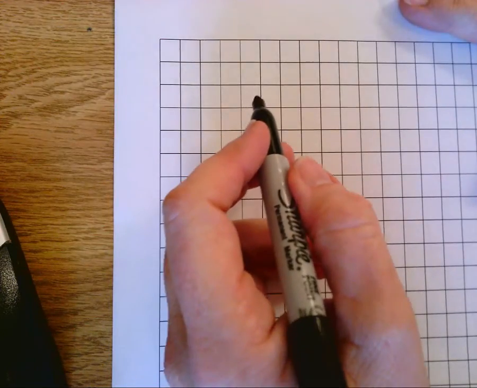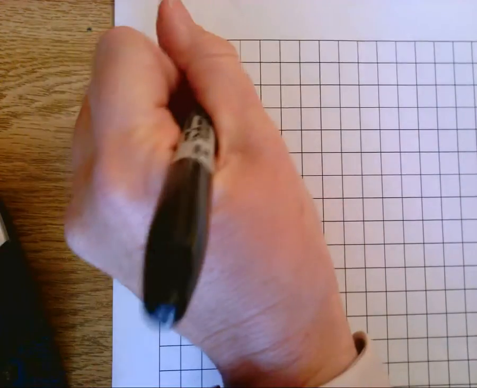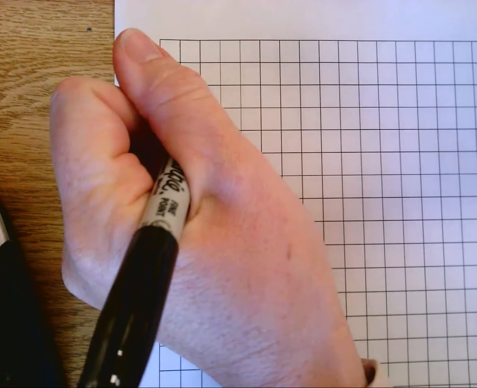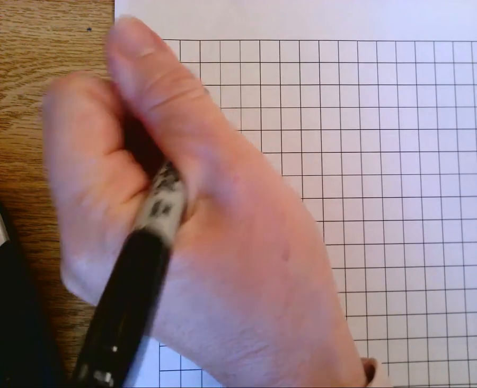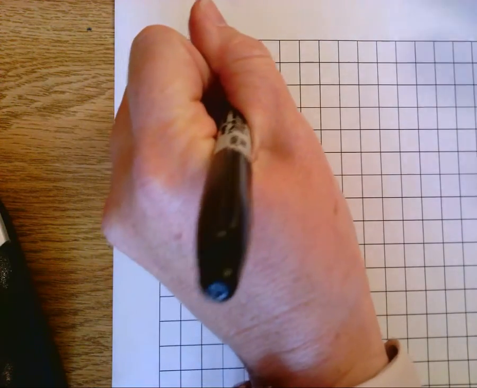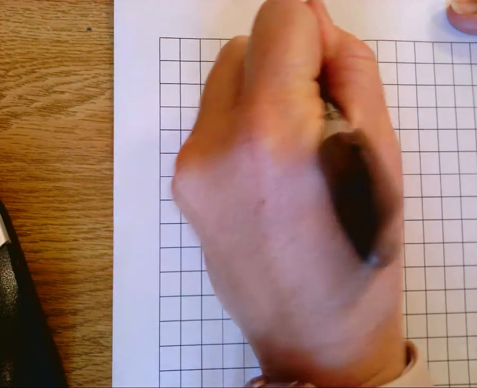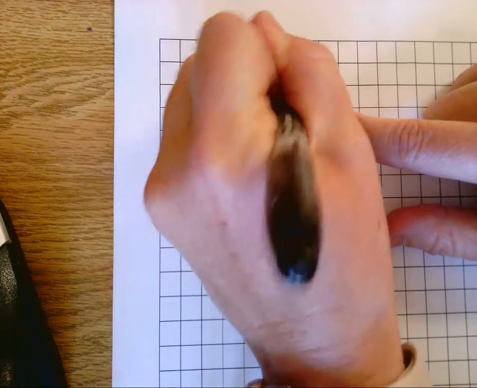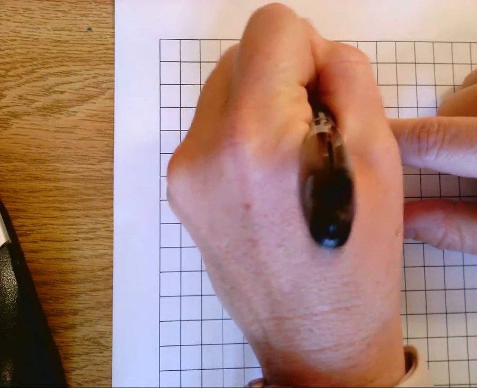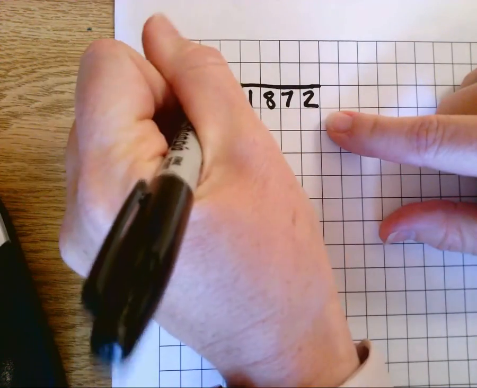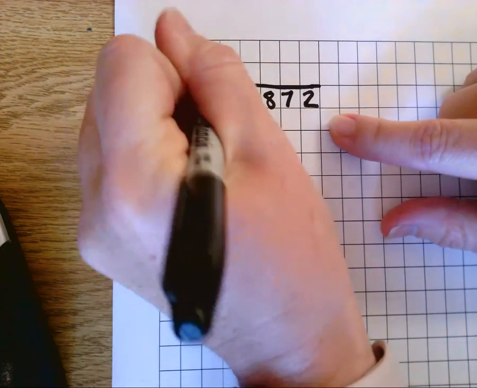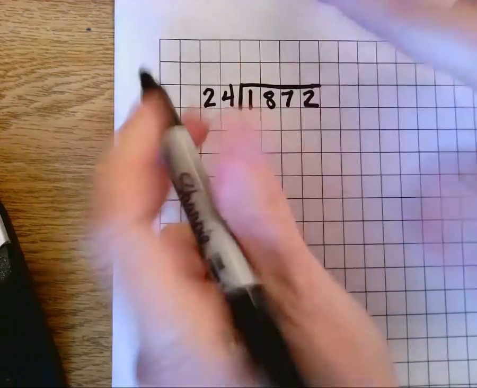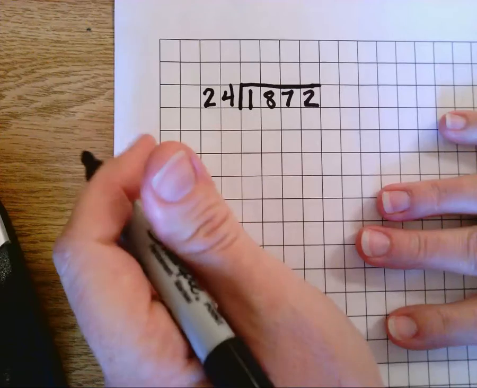Going to start with a problem that doesn't have a remainder, and this is something that we worked on in the mid part of the week because we missed 2 days. But here is the first problem. Okay, so 1872 is going to go in the hat. All right, that is the dividend. The 24 is the divisor. Okay, in the hat or in the house, those are just terms that we've used.